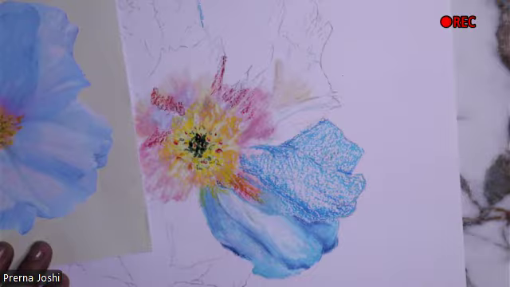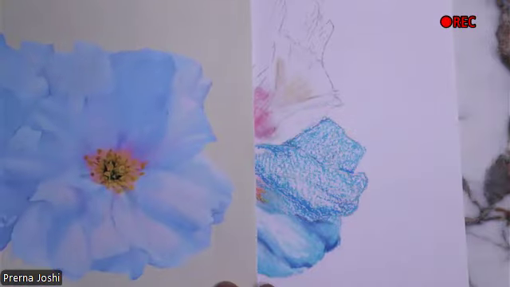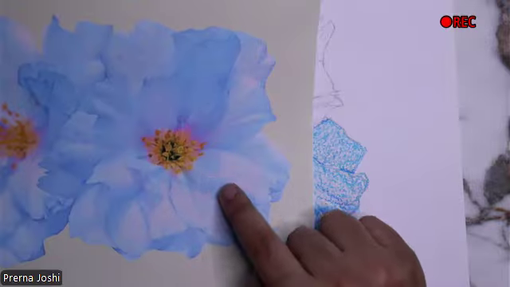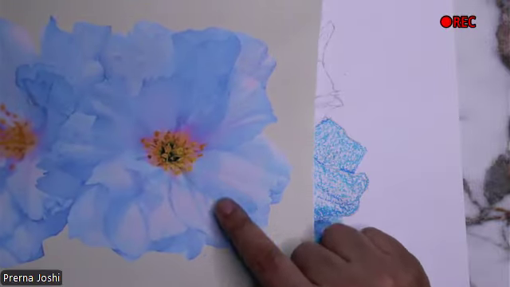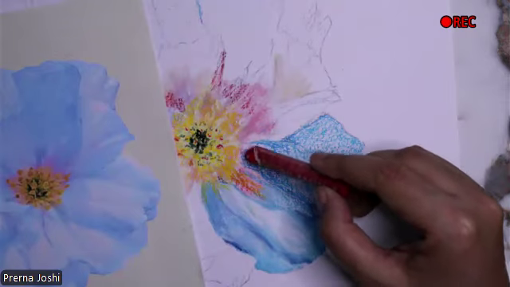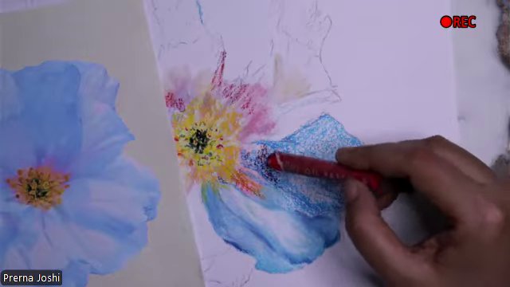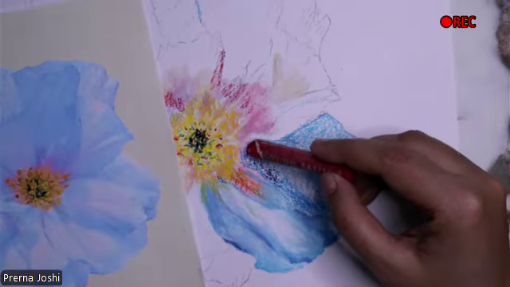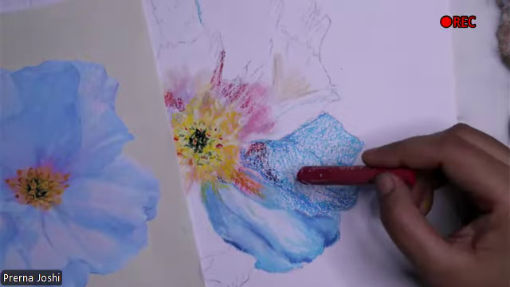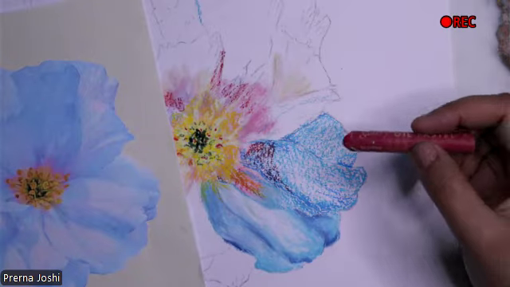Okay, so I can add one shade here. If you can see a shade this side, shade of some another petal here, right? So I can create that shade. What I can do, I can go on top of this color with my red, or you can use any color, and I will just add the shade slightly, okay?